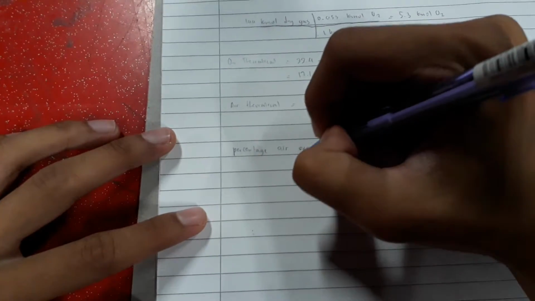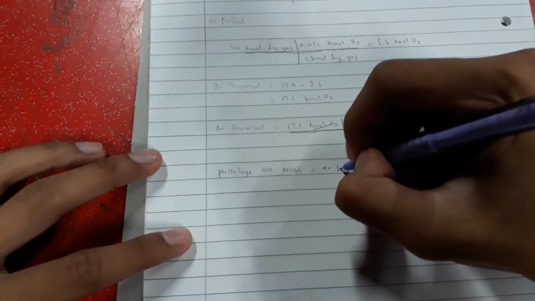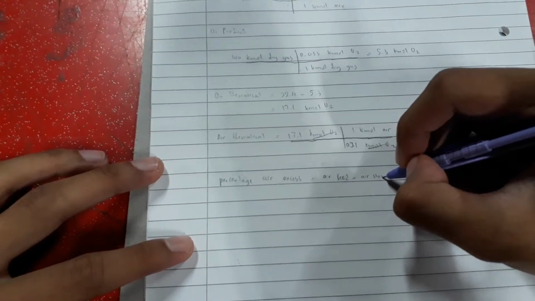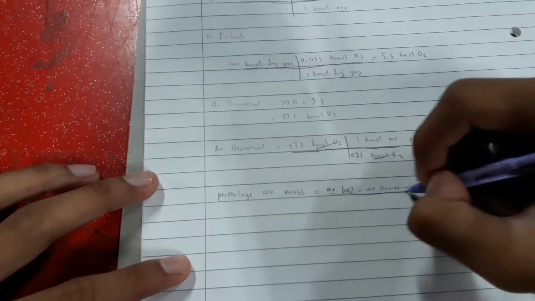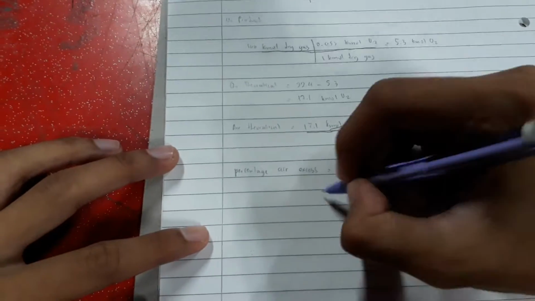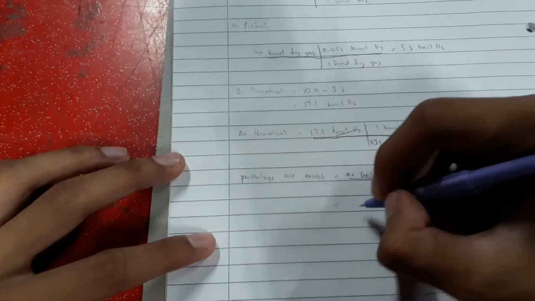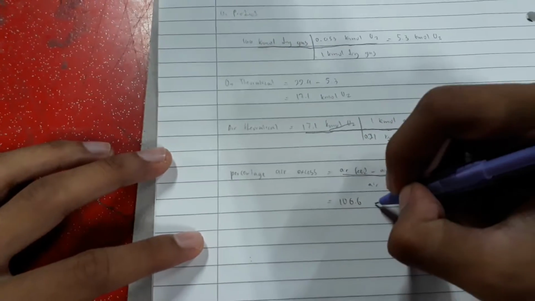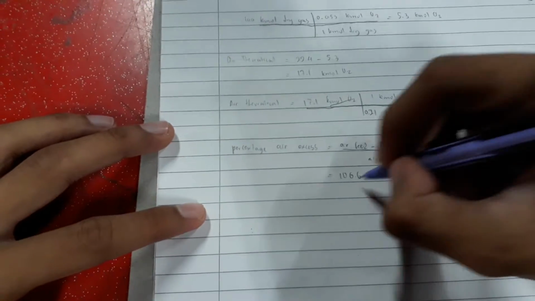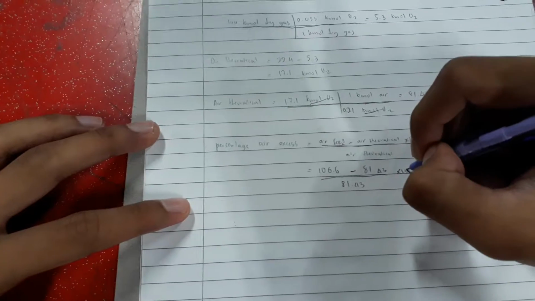So we now know the air theoretical, so we can determine the percentage air excess, which is the question given, which is air fed minus air theoretical, over air theoretical, times 100. So the air feed, based on the calculation, is 106.6 kilomole air minus the air theoretical, which is 81.43 kilomole air, over the air theoretical 81.43, times 100.